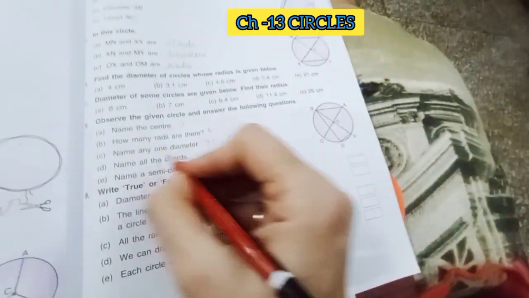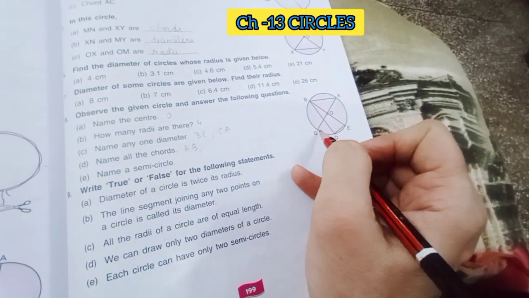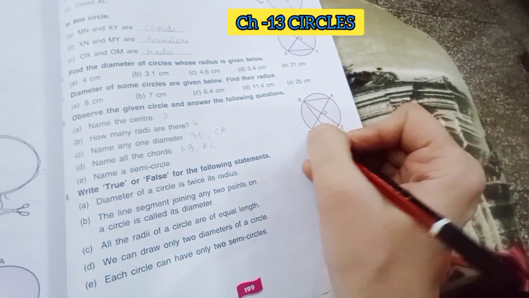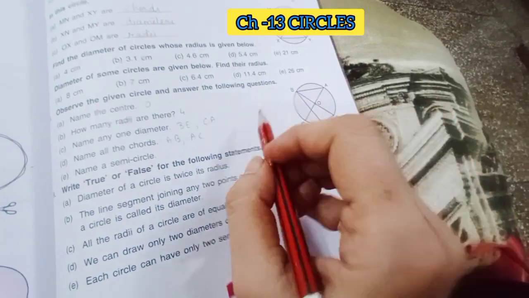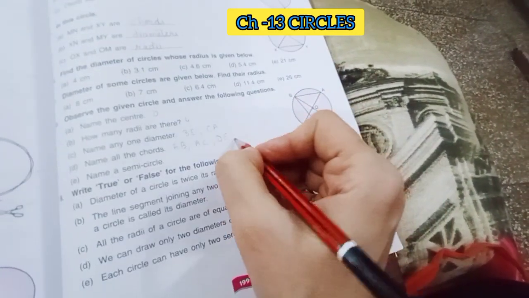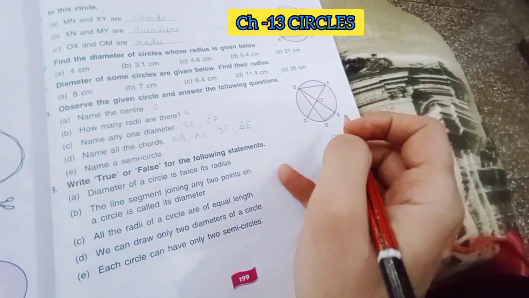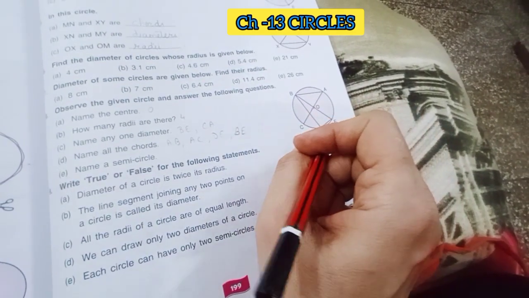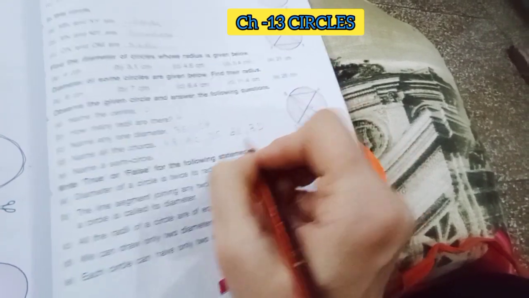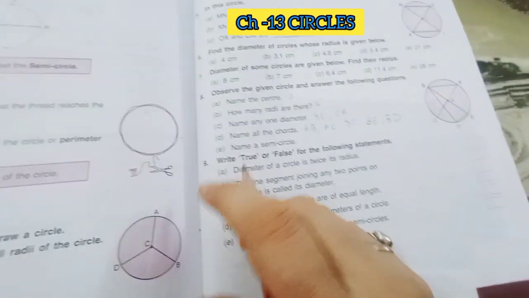Name all the chords. AB is a chord. BC is not joining, so it is not a chord. AC is a chord. This is the diameter and the longest chord. Then DE is a chord. BE is a chord. And no other, because they are not joining, so no other is a chord. BDE is also a chord. So all the chords we have written.